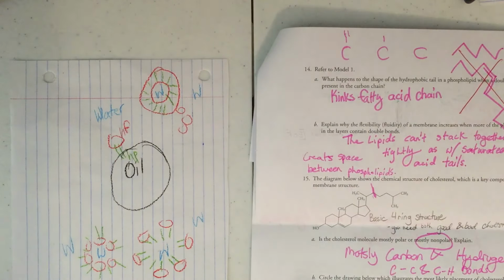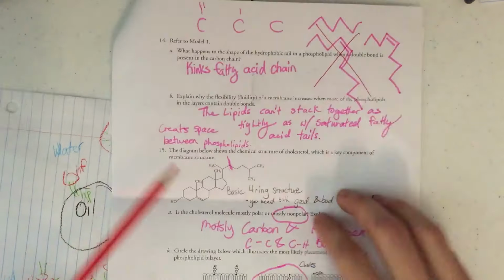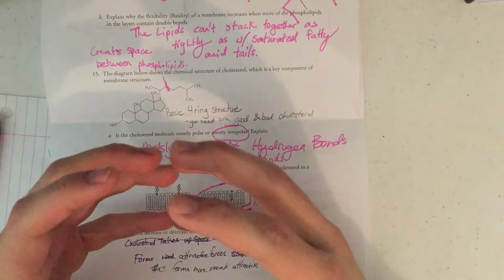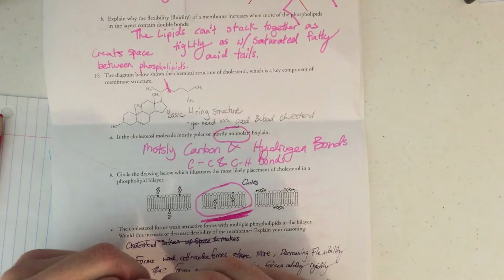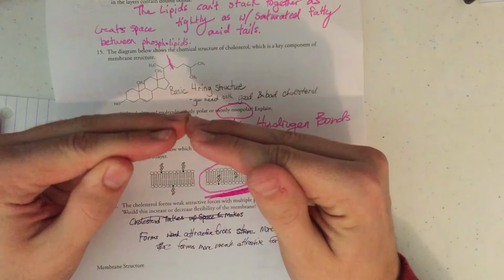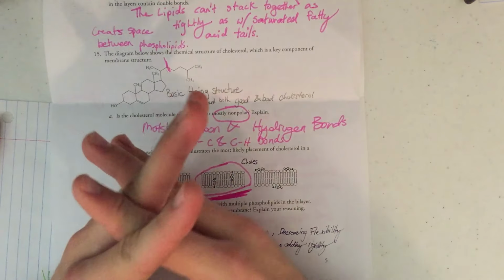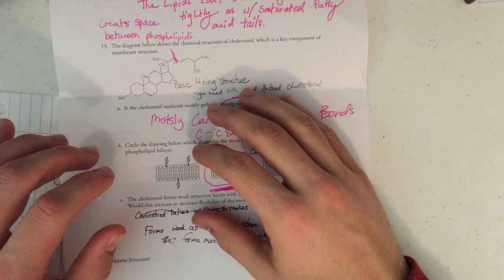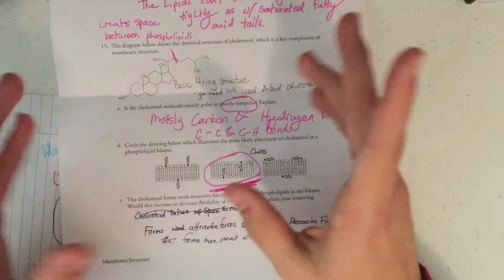If we add cholesterol, it's a hard thing, so the phospholipid bilayer is going to become more rigid. So in the summer, your body may add more cholesterol to make the cells more rigid and stay together. But in the winter, when you don't want your cells to freeze, it'll take that cholesterol out and maybe even replace it with more unsaturated fatty acid chains, so that it remains fluid.